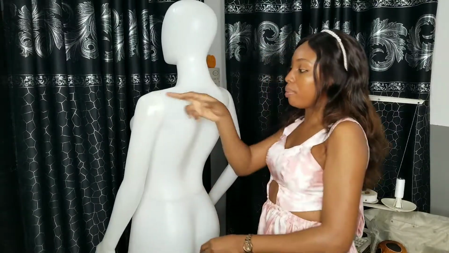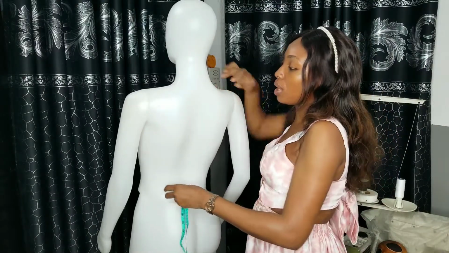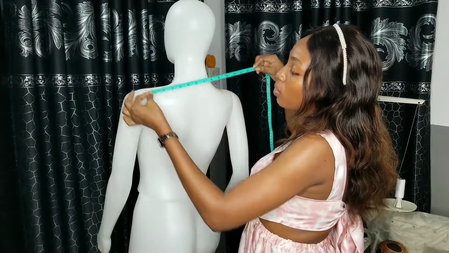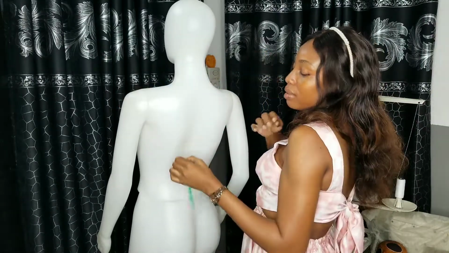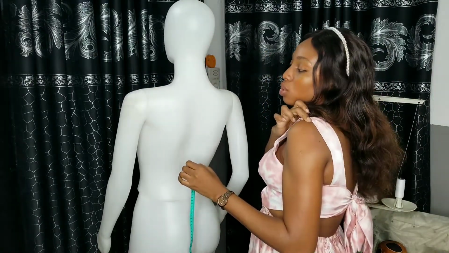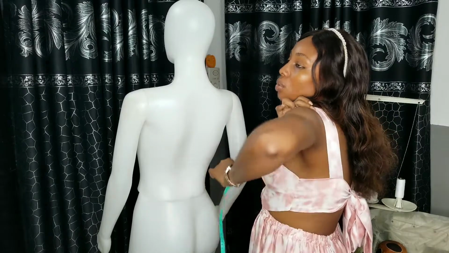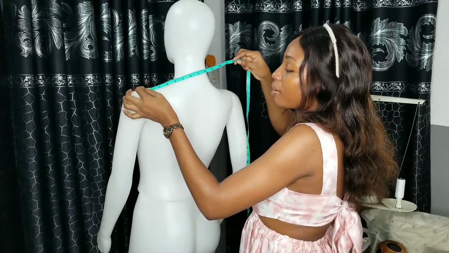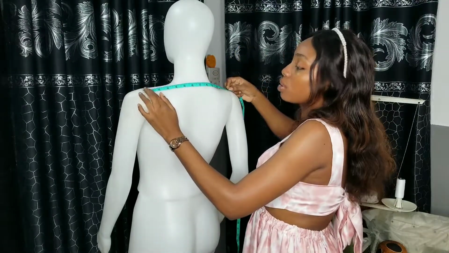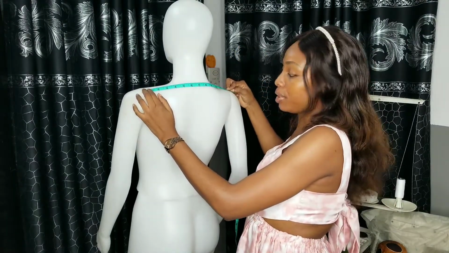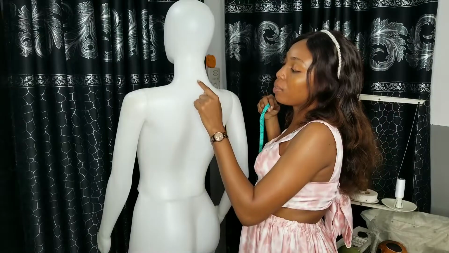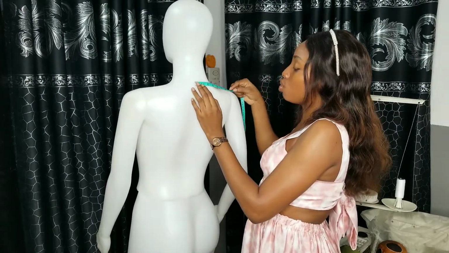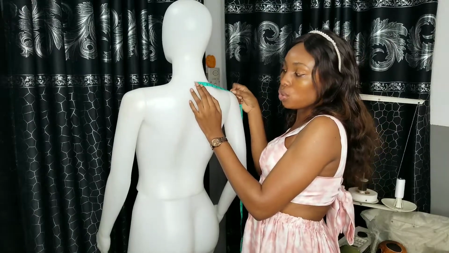Measure the shoulder from the back. To take shoulder measurements, you can measure from one edge of the shoulder. There's always a dent on your shoulder, so you can notice where the shoulder and the arms are joined together. You can measure from that point across to the other one. Or you can take it from the nape, which is the middle of the back of your neck, to the edge of your shoulder.